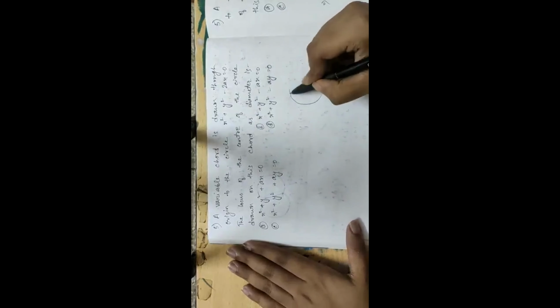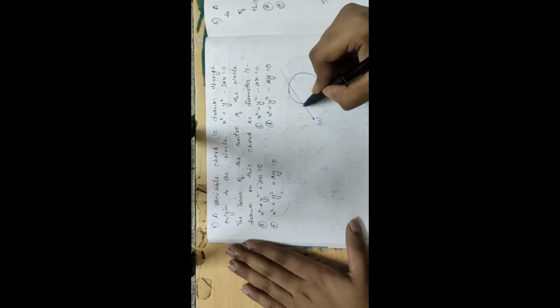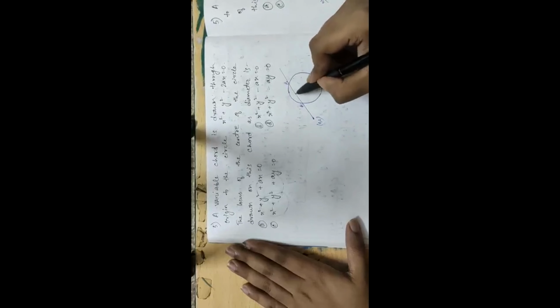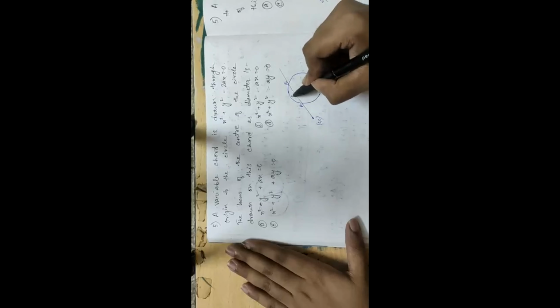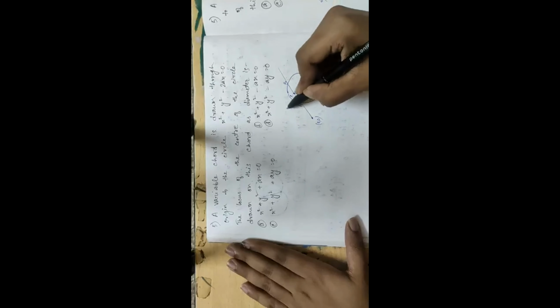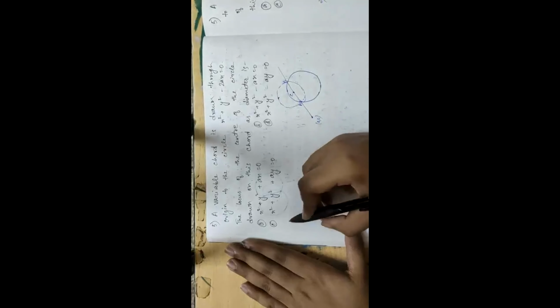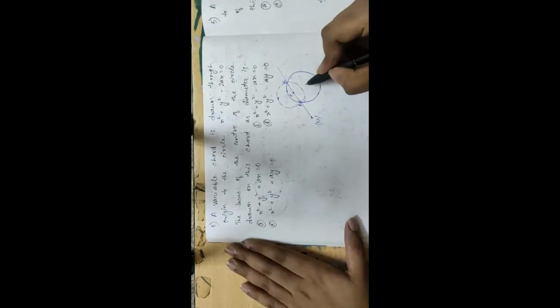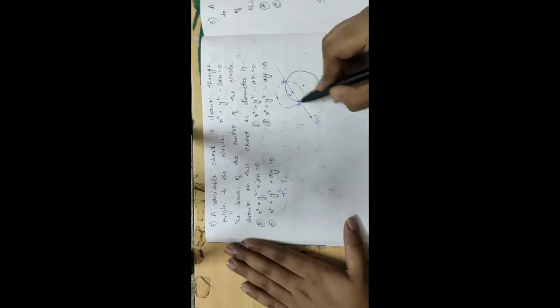So if this is my given circle and let this be a chord passing through origin to this given circle, and pointing these points as AB, the midpoint of this line segment AB is the center of the circle with AB as diameter. There is another circle that is getting formed. I have to find the equation of this circle. So how can I find the chord in terms of midpoint? T is equal to S1 for this first circle.